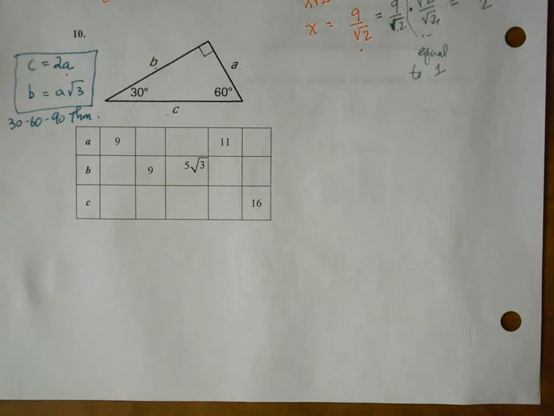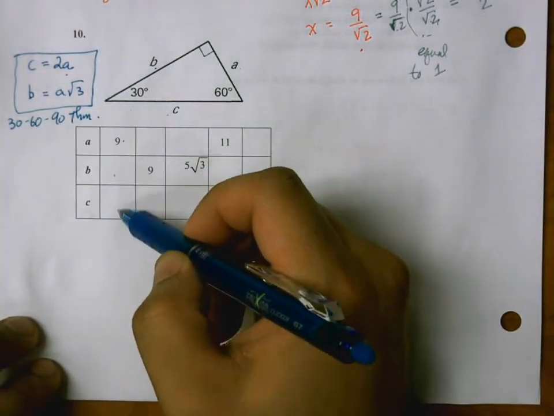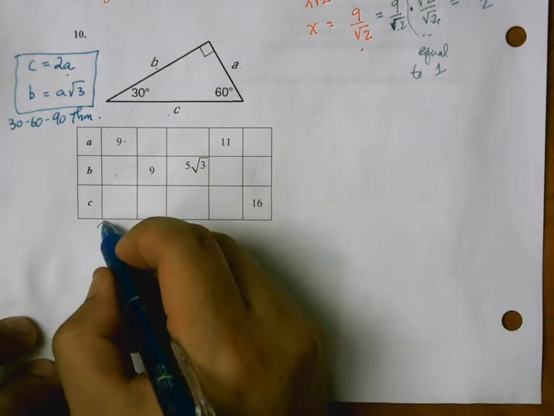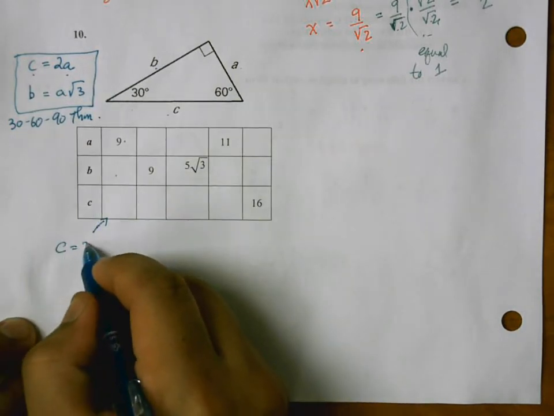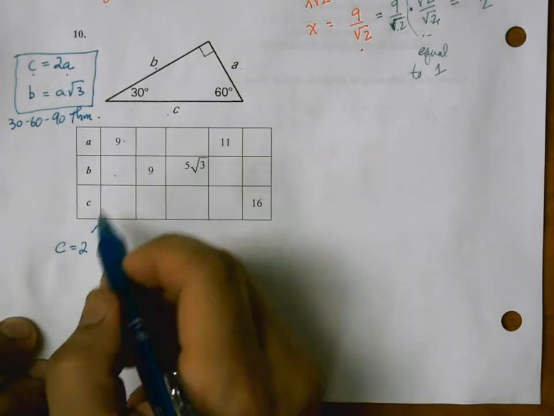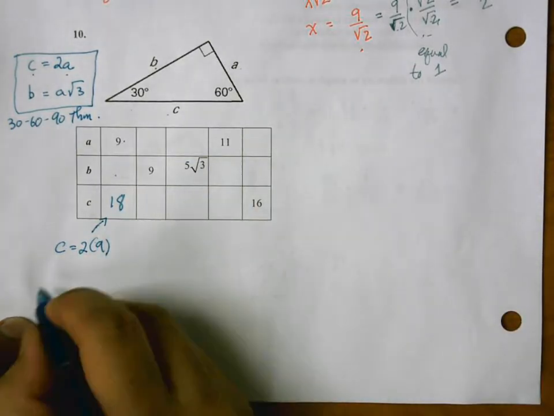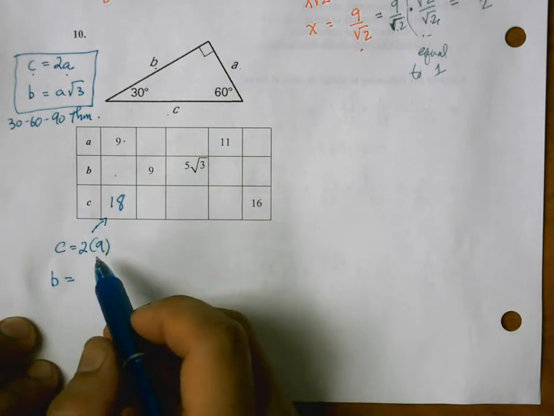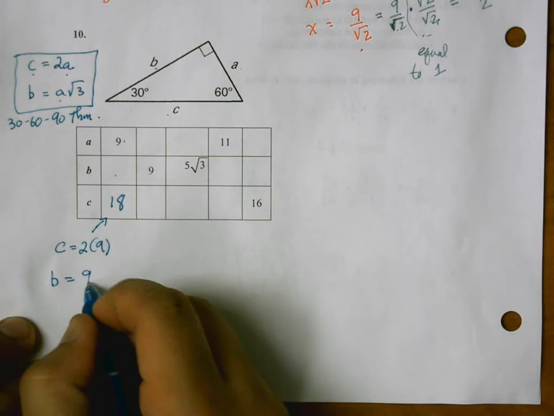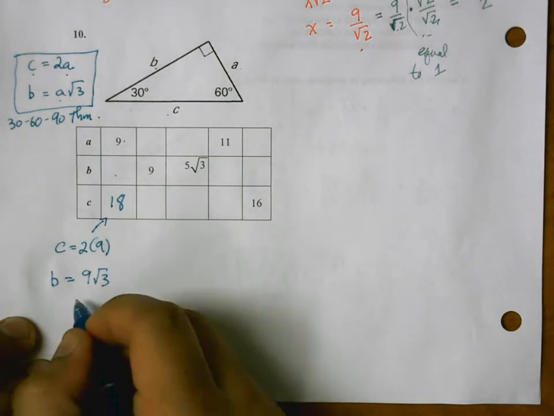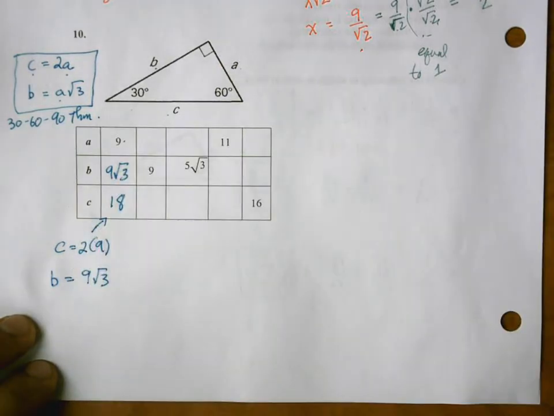Okay? So let's start out here. What if we're told that A is equal to 9? How do we find B and C? Well, C is probably the easiest to solve for. Remember, C is equal to 2A. In this case, A is equal to 9, so C is 18. And then B is equal to A times root 3, which is 9 times root 3. So this is just 9 root 3.